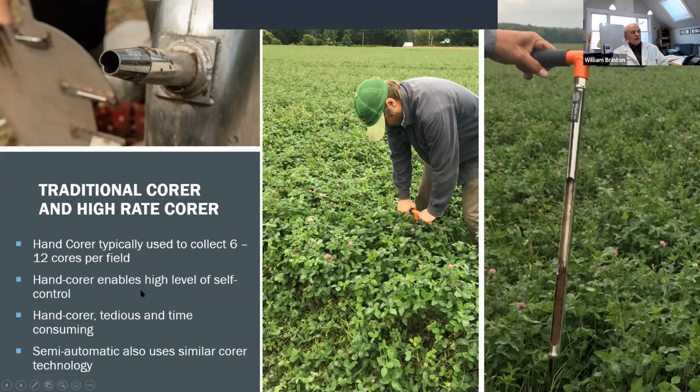And as I said, it's a high level of self-control, which I think is great. It's tedious and time consuming. You can really feel sore in your tendons and your wrist at the end of several hours of sampling. You will even know it the next day. And the other thing interesting about this semi-automatic approach that we're using, it's also a core sampler.